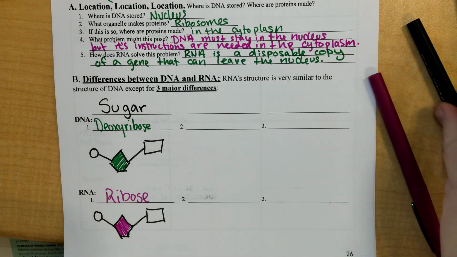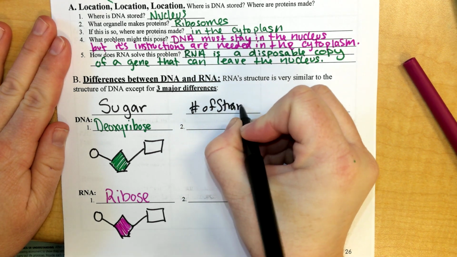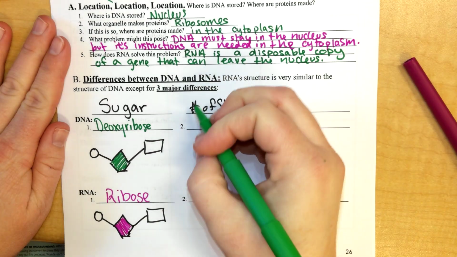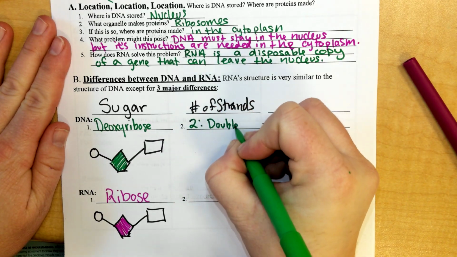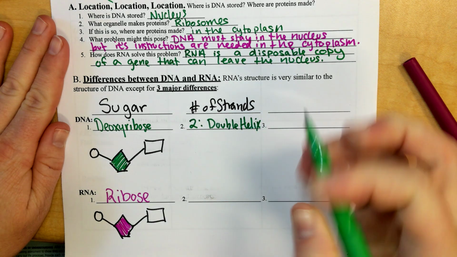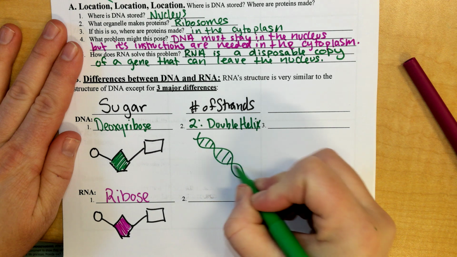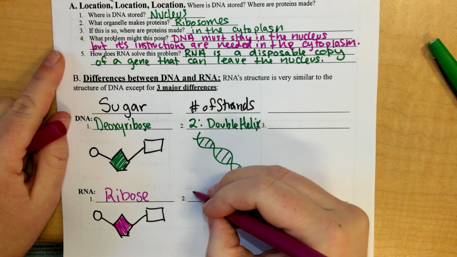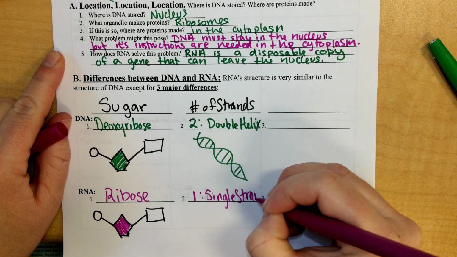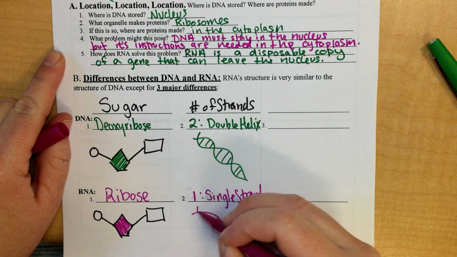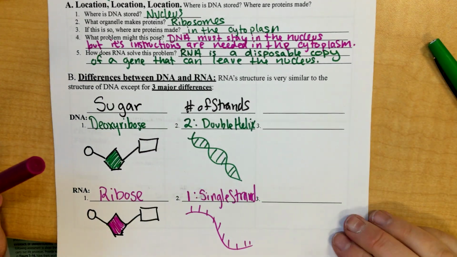Our second thing is, you might notice that the number of strands is different. Okay? DNA, as you guys know, is a double helix, so it has 2 strands. Okay? I'm going to draw a double helix like that. And there's only 1 strand in RNA. So we call it a single strand. Okay? It doesn't have a counterpart matching with it.